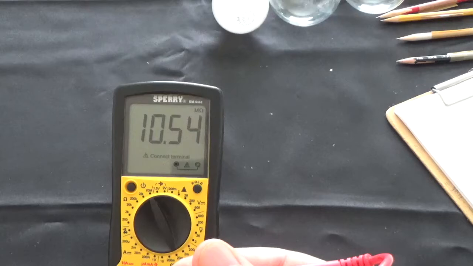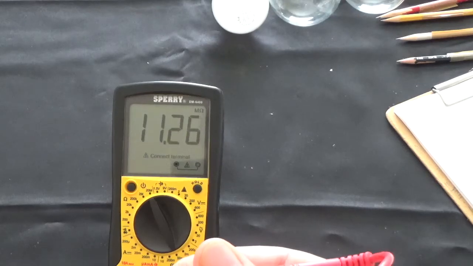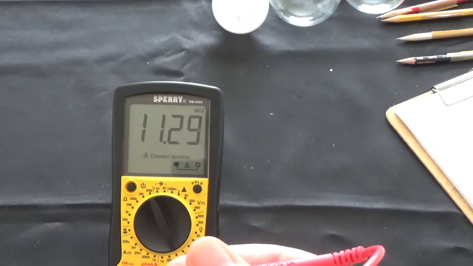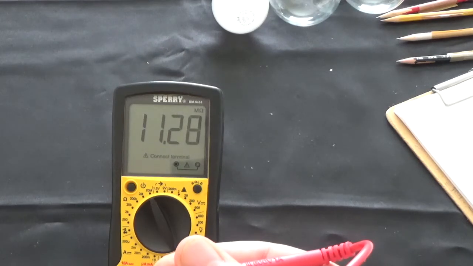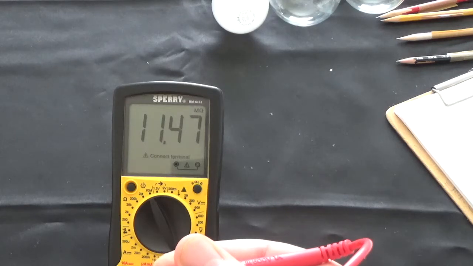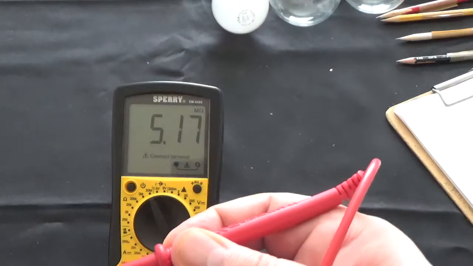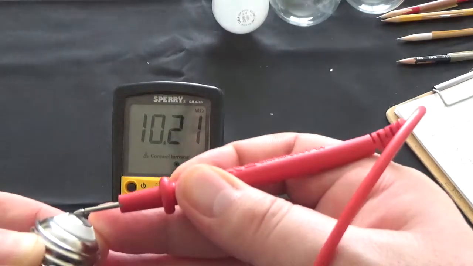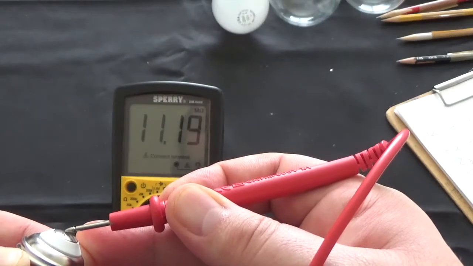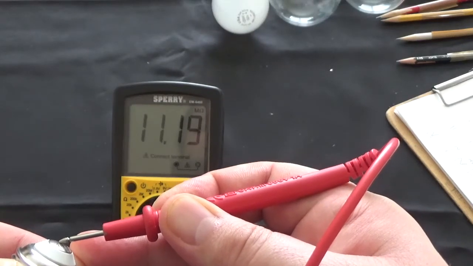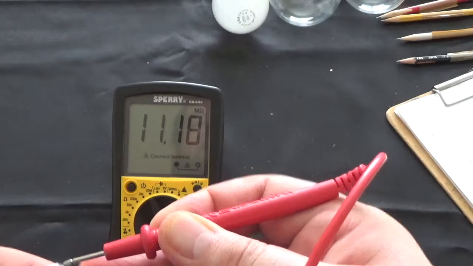So it is around, we will wait until this number is fixed, so it is around 11 point 27, 26, okay, 12, let's have it fixed here. Wait, so 11.19 mega ohms.